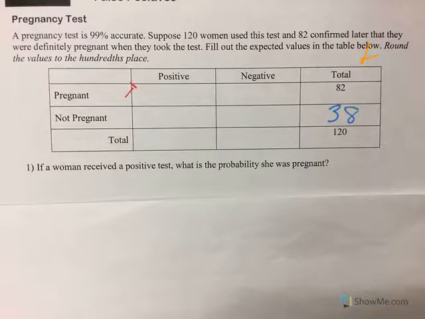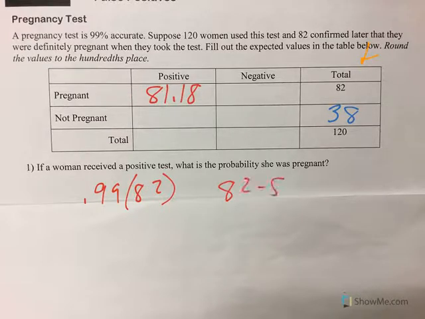Okay, now think about this. If you're pregnant, you would expect to test positive. So that's where the 99% accuracy rate comes in. 99% of 82 is 81.18. And if you started with 82 and 81.18 test positive, then 0.82 test negative.